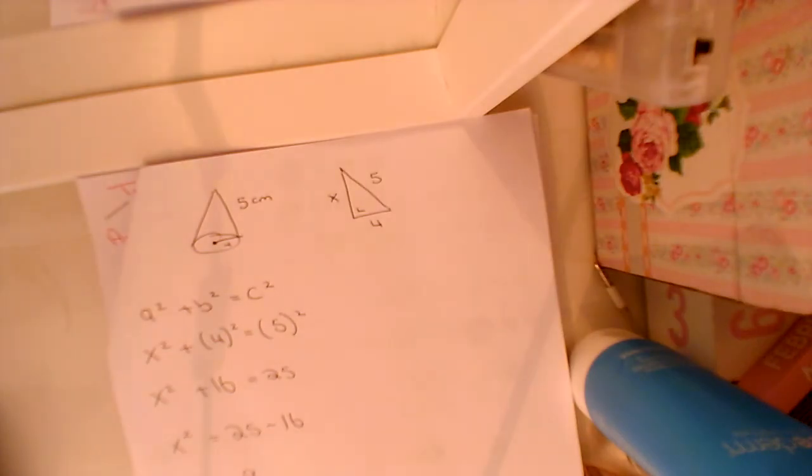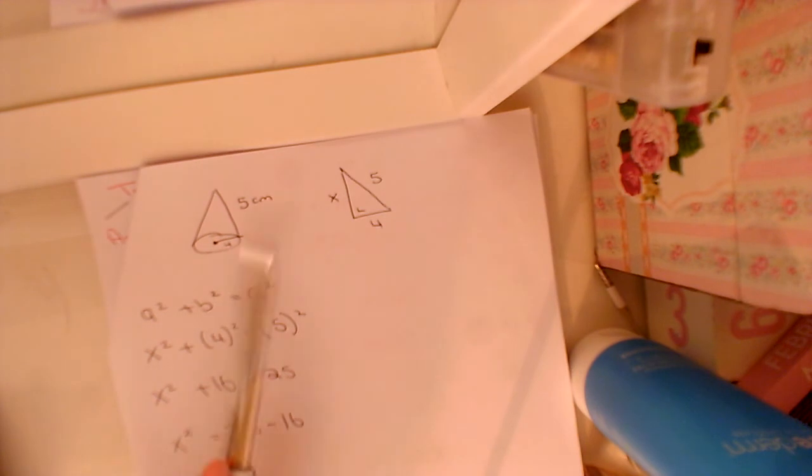Okay, on to question 8. It says a can in the shape of a cone on top of a cylinder. The cylinder has a radius of 4, and the slant height of the cone is 5. Find the height of the cone. Okay, so first of all I drew out a rough diagram of the cone to show me what I had. I have the radius is 4, my slant height is 5.